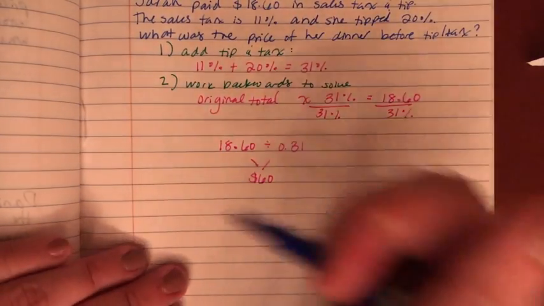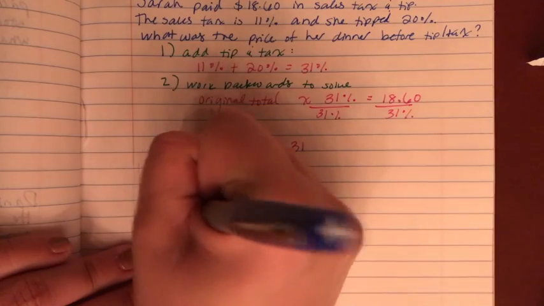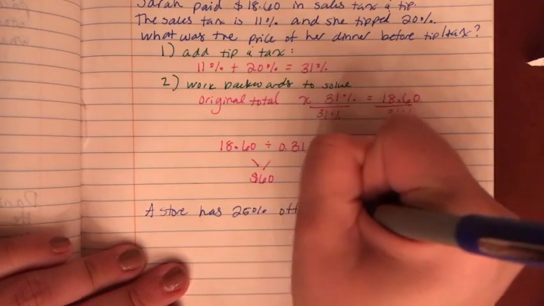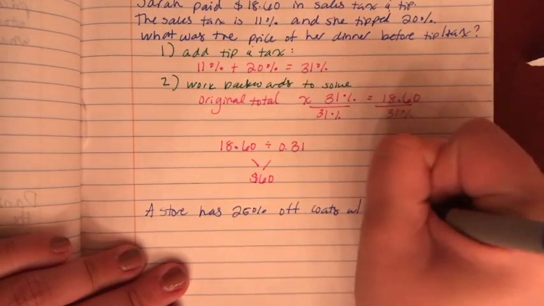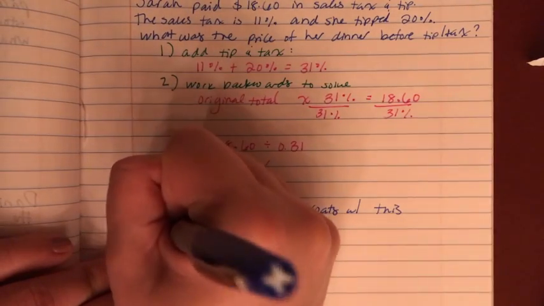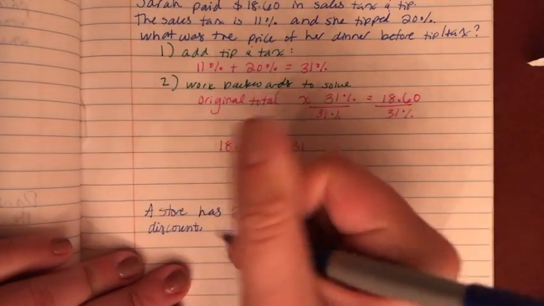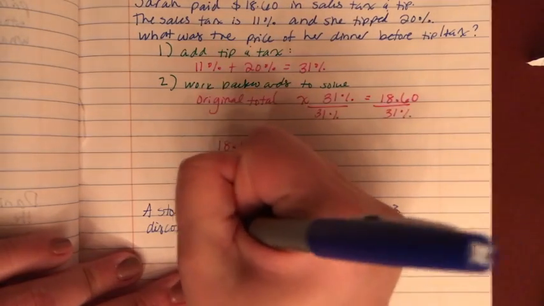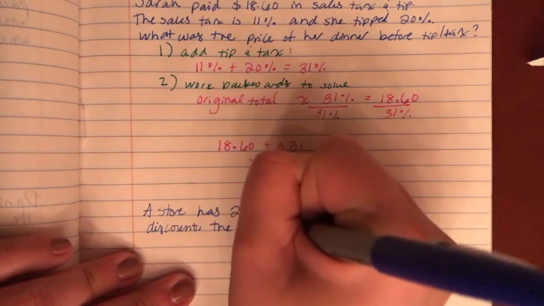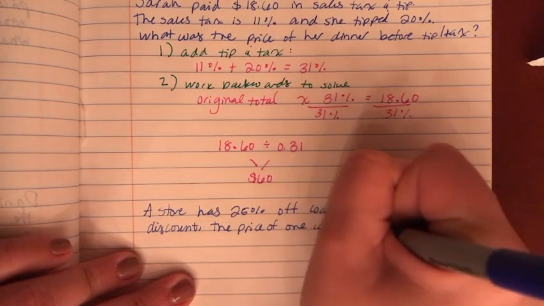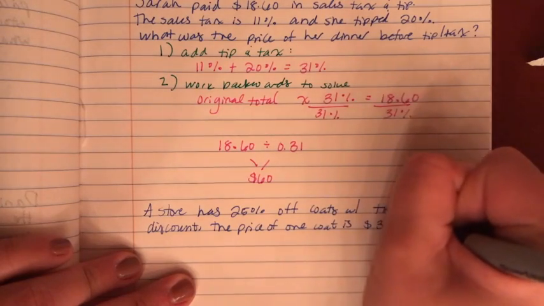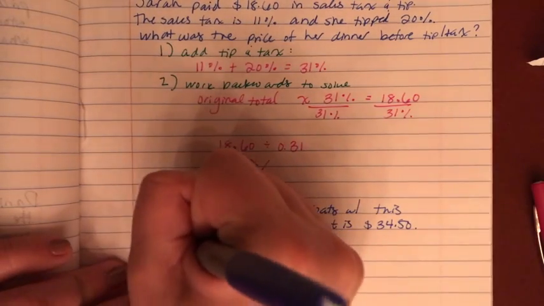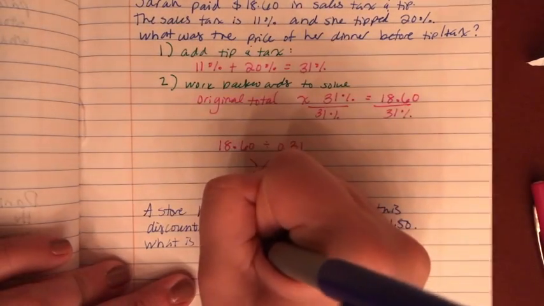Okay, next one. A store has 25% off coats with this discount. The price of one coat is $34.50, and then they ask what is the original cost.